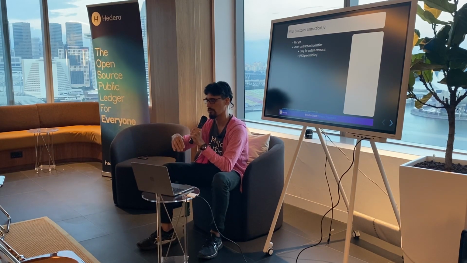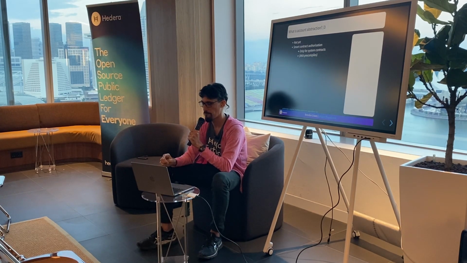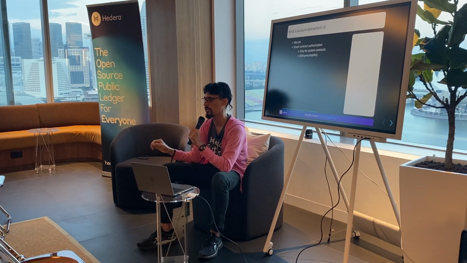So coming back to what's on the slide, smart contract-based authorization is presently restricted to authorizing system contract invocations only, right? So only this category of smart contract, system contracts, may be authorized when you have an account where one of the constituent parts of its complex key is a smart contract ID, right?